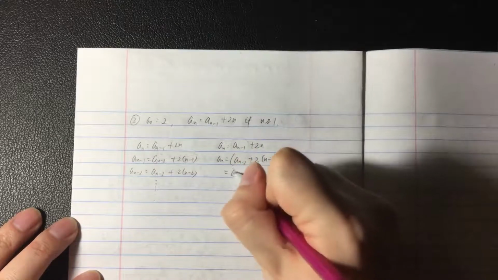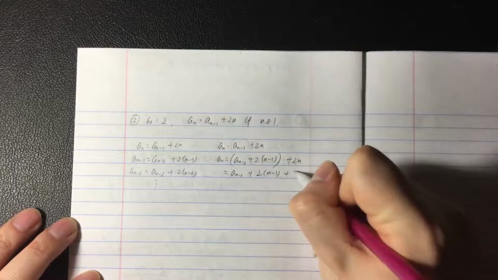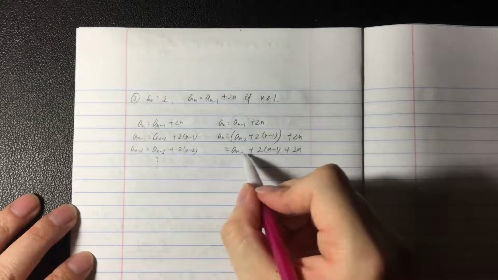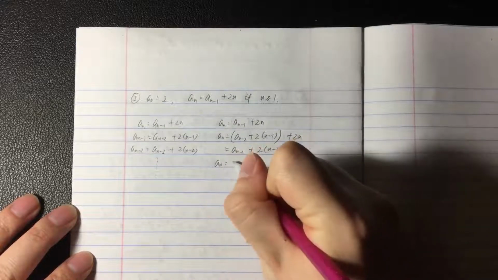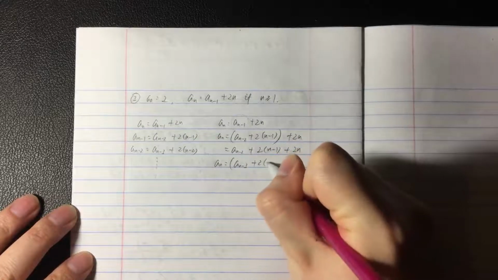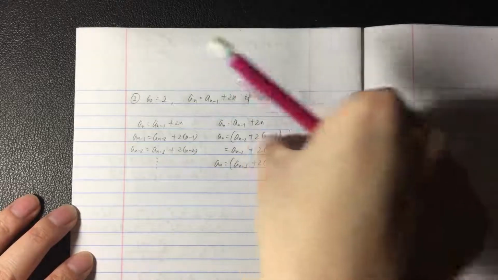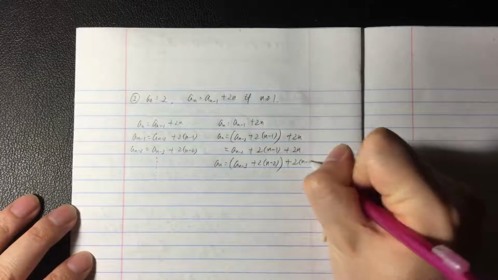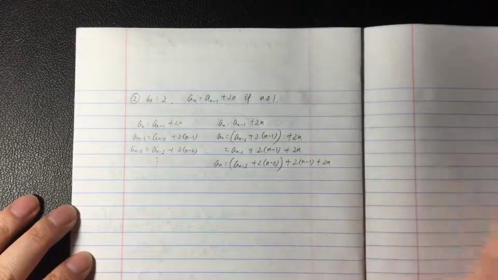It can be rewritten as a sub n minus 2 plus 2 times n minus 1 plus 2n. Next, replace a sub n minus 2 with the next row. So a sub n is a sub n minus 3 plus twice n minus 2. That's a sub n minus 2. The rest stays the same. Plus twice n minus 2, twice n minus 1, plus 2n.